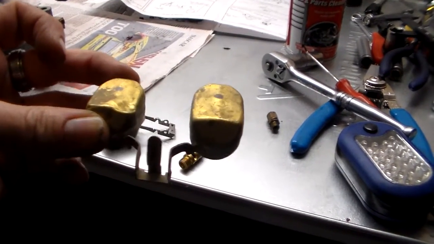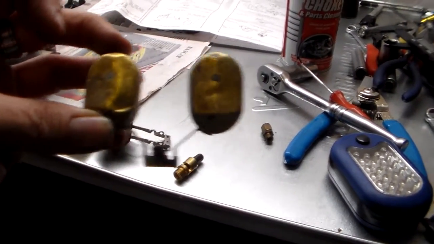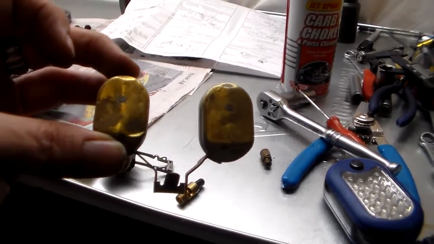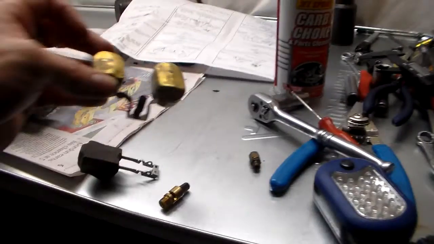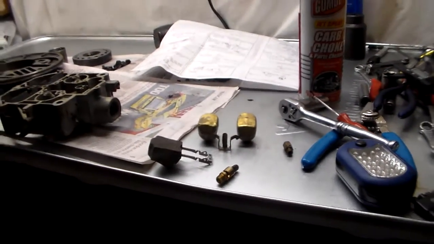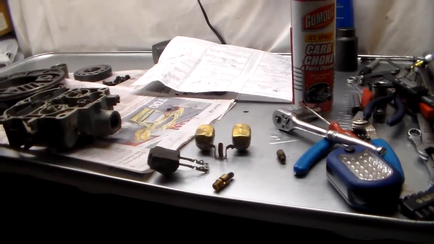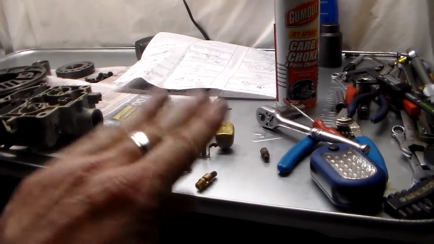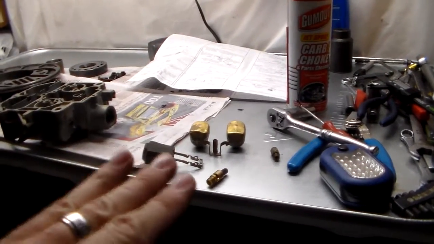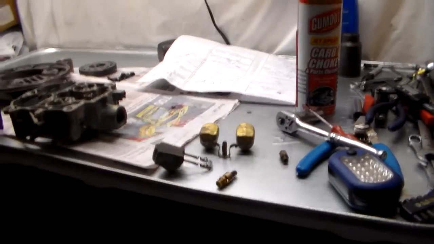And sometimes those suckers will get so far out of whack they'll get bent or something will happen and they'll collide with the edge of the float bowl over here, and what happens is they stick. And when that happens, it's just basically like a toilet keeps running. They stick, they don't go up, they don't close the needle valve off, the fuel keeps running.